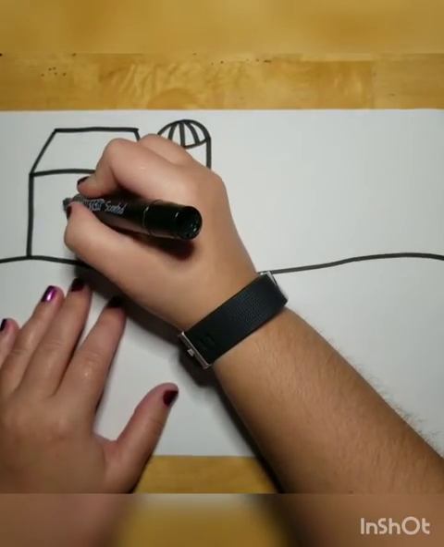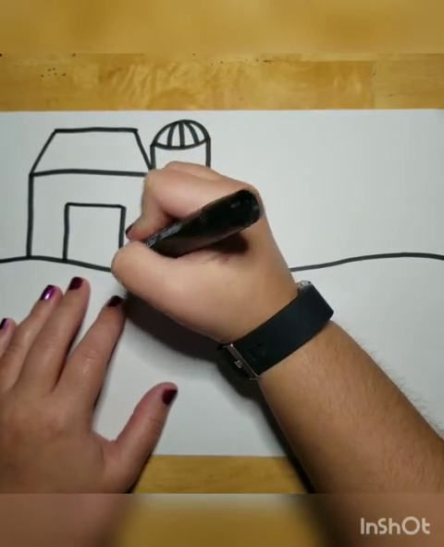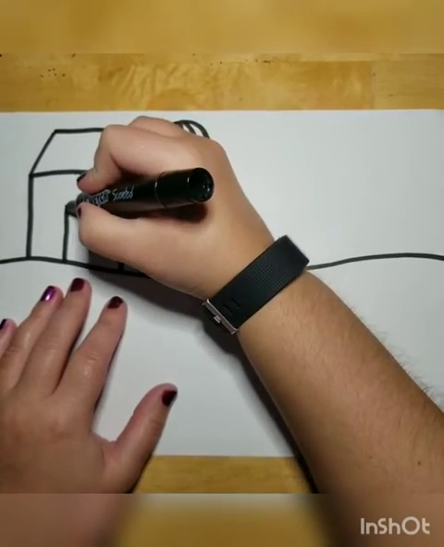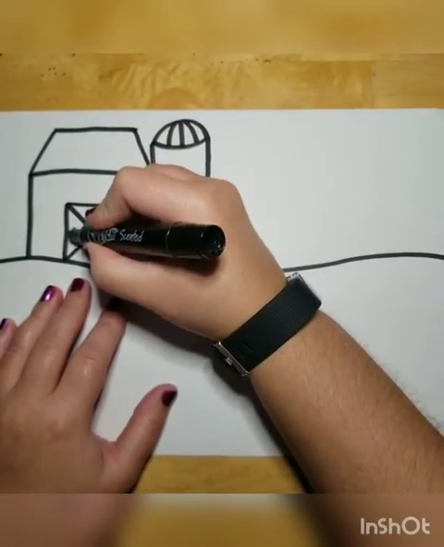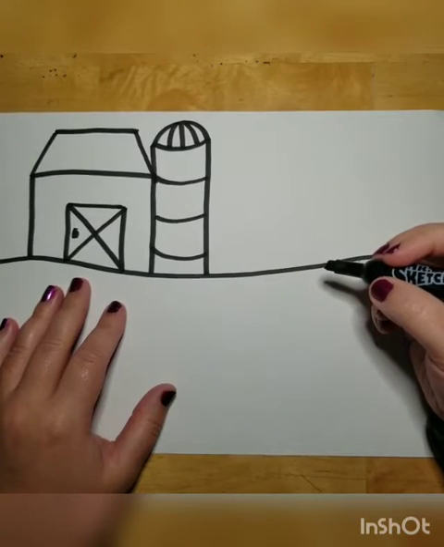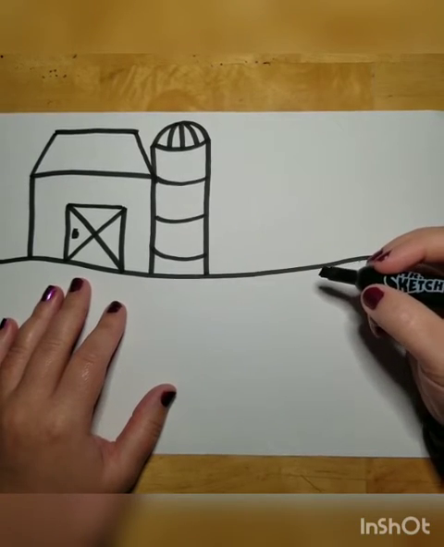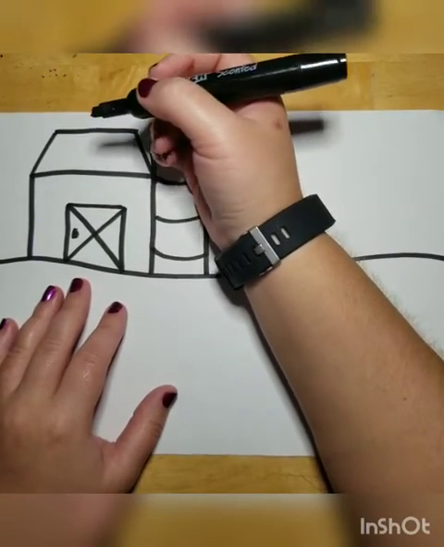So we want to make a big door. These doors usually are much larger than the doors we go in inside of our house. It has like an X through it, and add your knob. Remember, if you have trouble, you can pause this video at any time you need. If you'd like to add a window, you can. You don't have to. But now we're going to add the texture to our roof.